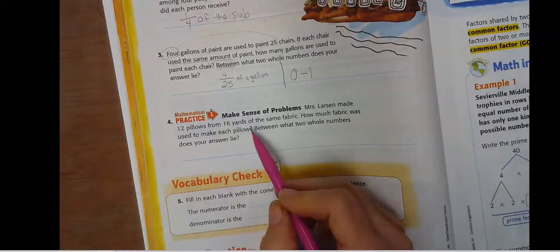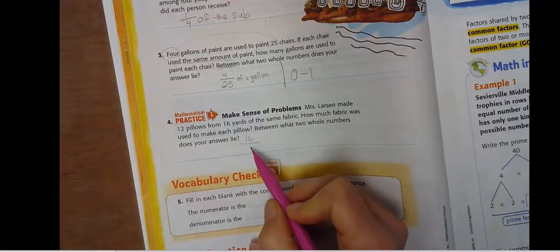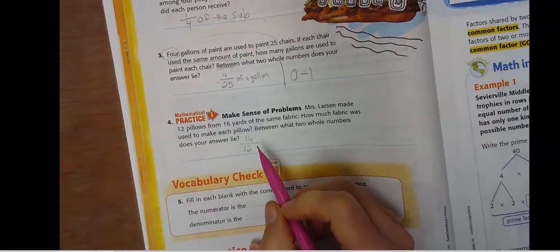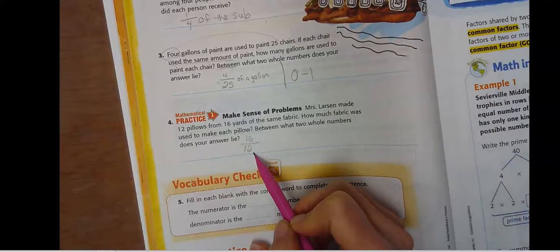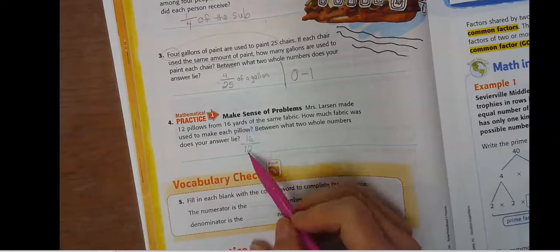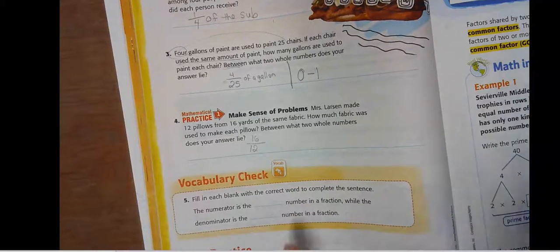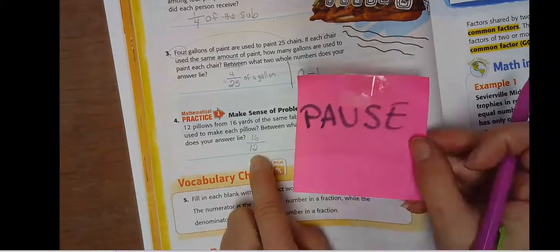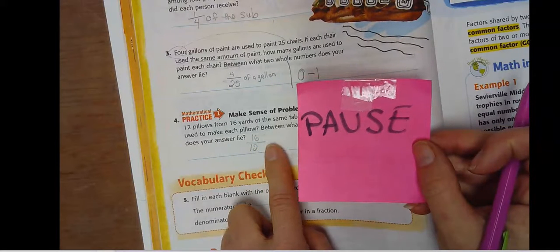Now they turned this around. They took the 16 yards and divided it among the 12 pillows. So it took 16/12 to make each pillow. But then you should recognize this is an improper fraction. So if you didn't get 16 yards divided among 12 pillows, pause and simplify this, the whole number and the fraction.